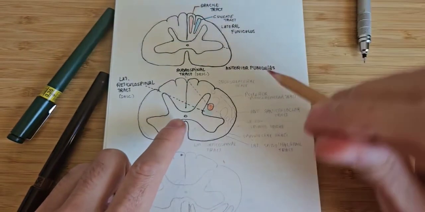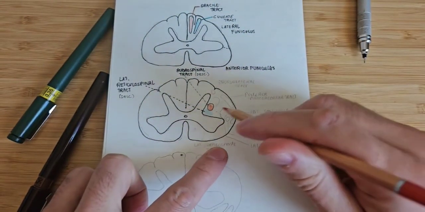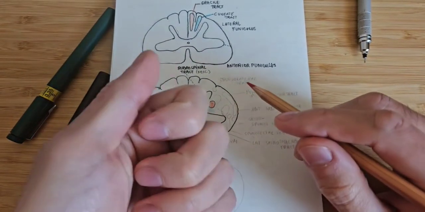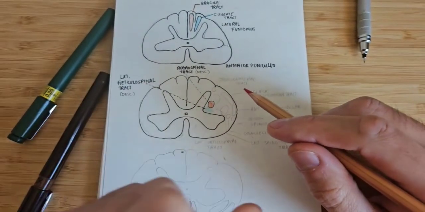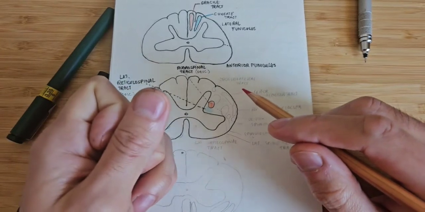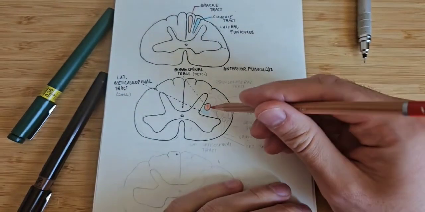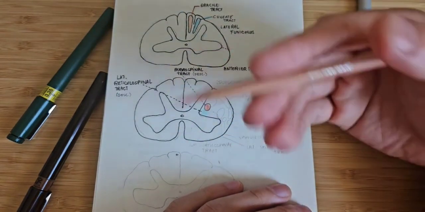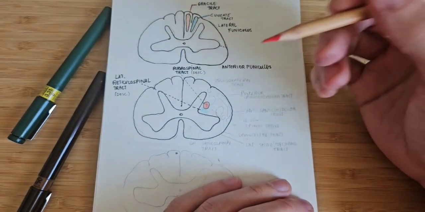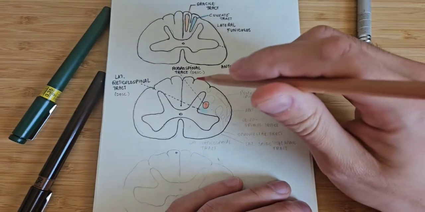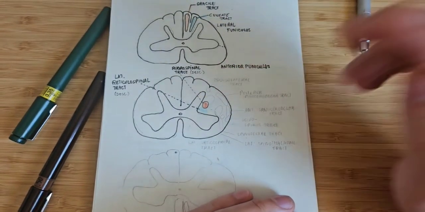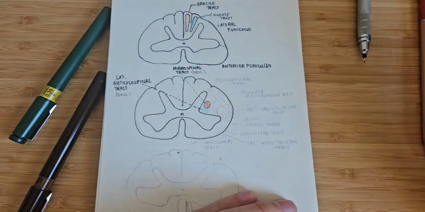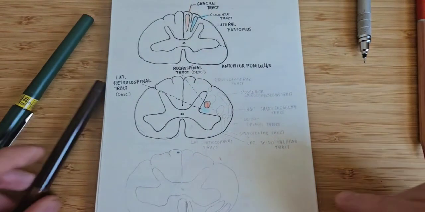Okay, and then this one, the rubrospinal tract, helps coordinate fine motor skills, and it will also contribute to voluntary movement control. Usually, when this tract is damaged, the patient might present impaired coordination and precision in limb movements. This is something that can happen with the patient. What else?